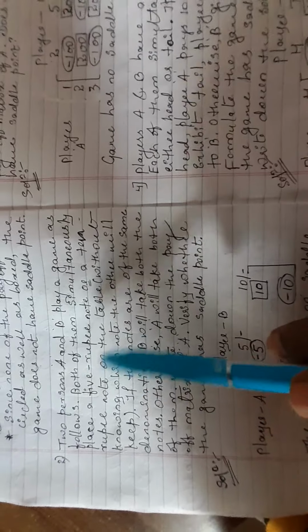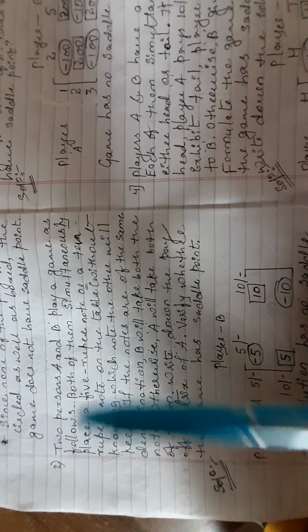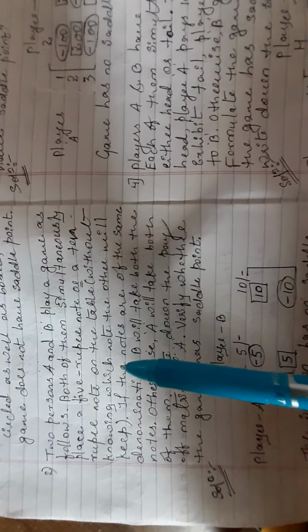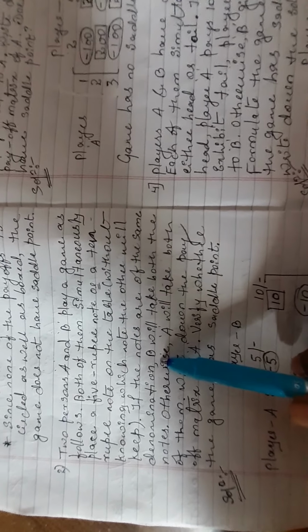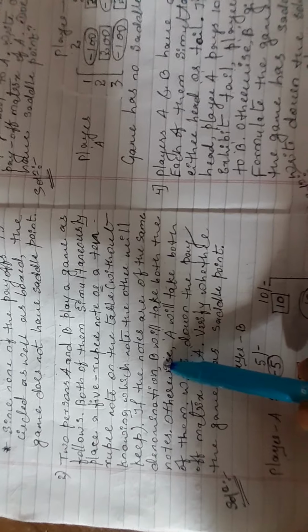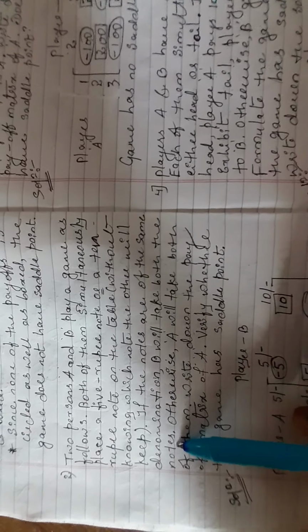Here both players, A as well as B, play a game. Both keep a 5 rupee note or a 10 rupee note simultaneously without knowing each other's choice. If both keep 5 rupees, or both keep 10 rupees, then player B will take both the notes.